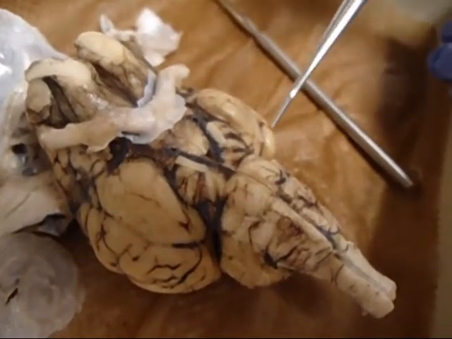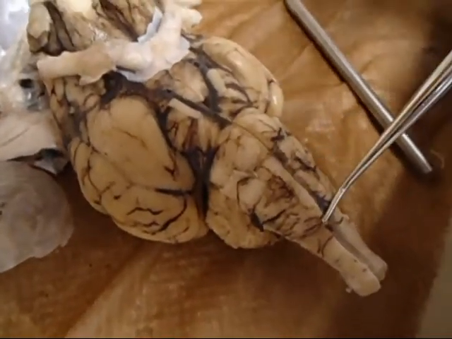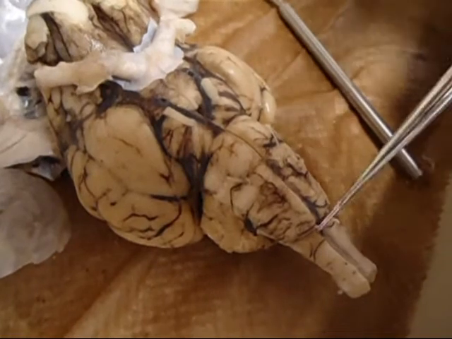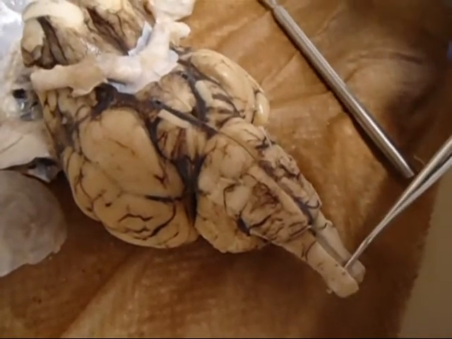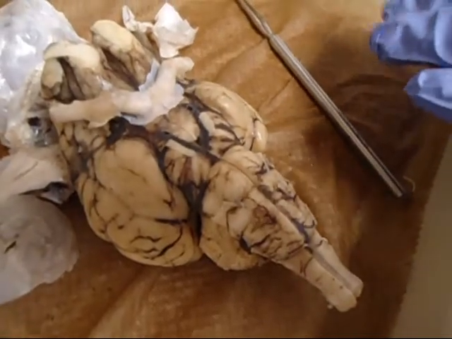Let's see. The back of the brain, you get your pons, which is the lump, the medulla, and then the brain stem, the core. I think that's it as far as the outside goes.